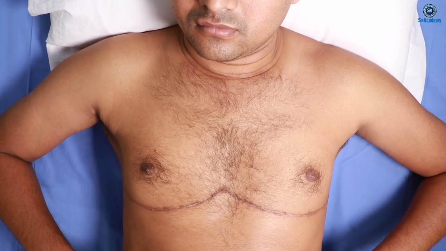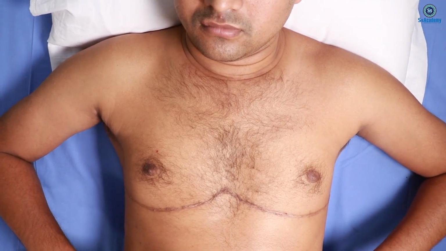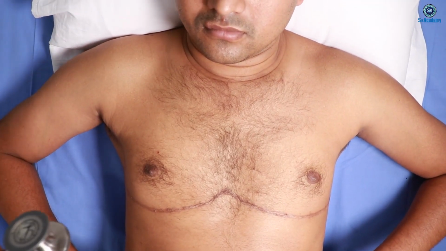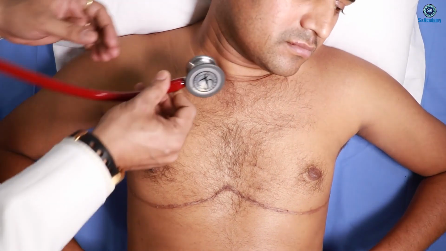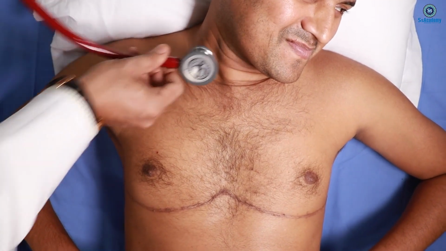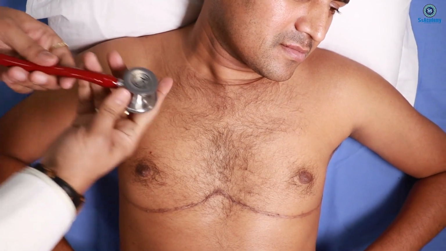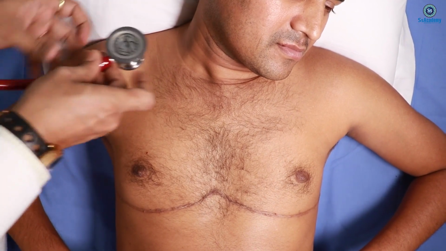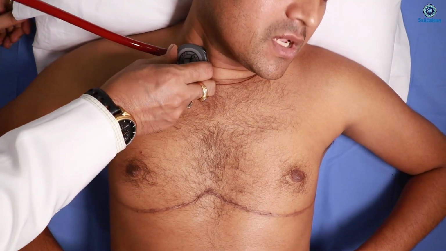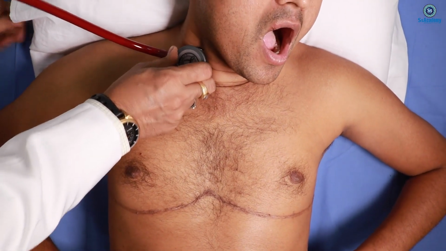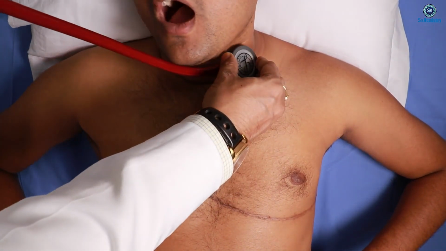So immediately after the CPN, then the BSBR, then you need to put the stethoscope. Turn your head on the left side once again, put the stethoscope here, and tell him, take a deep breath in and out, all the way through your mouth. Once again. Once again now.